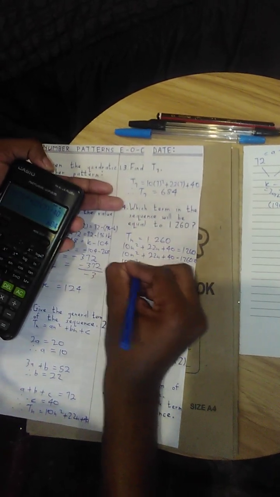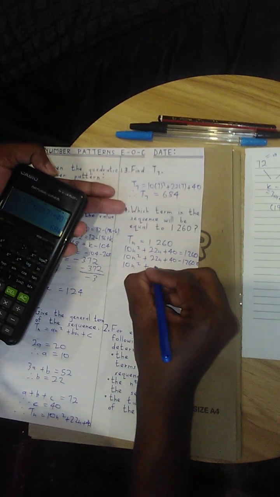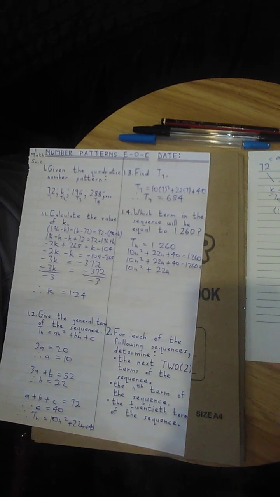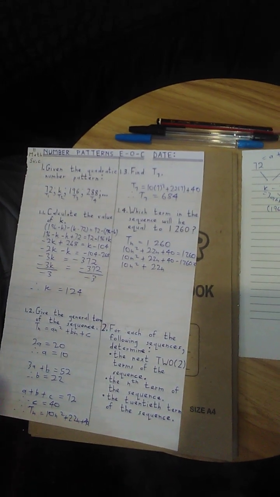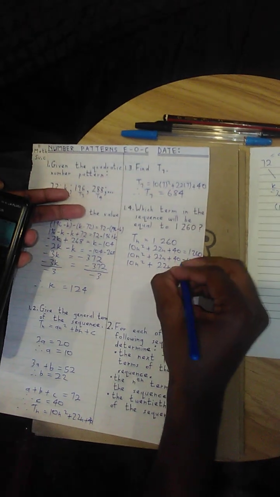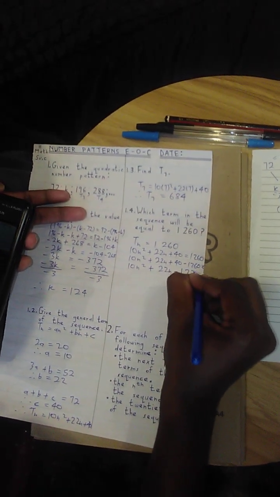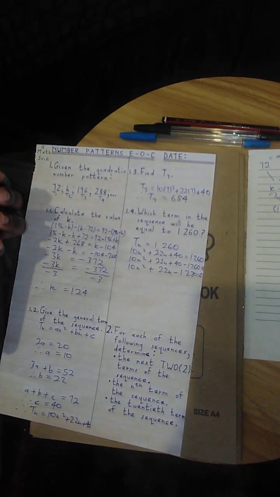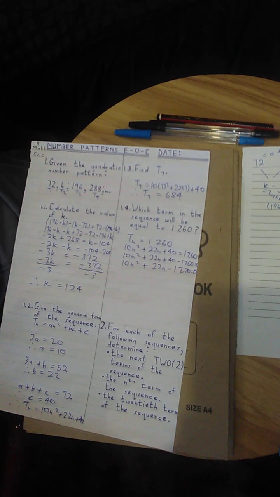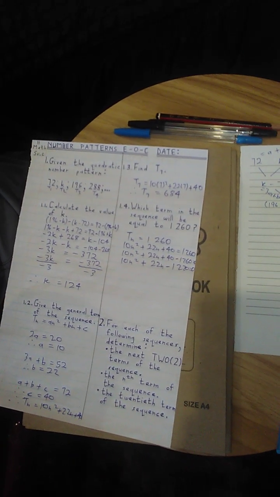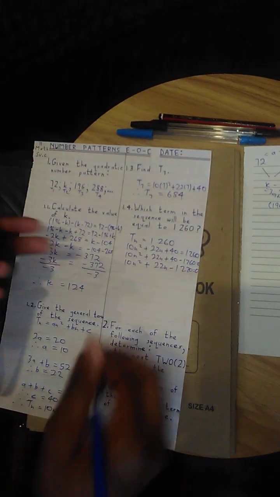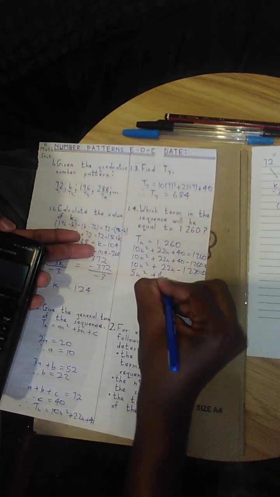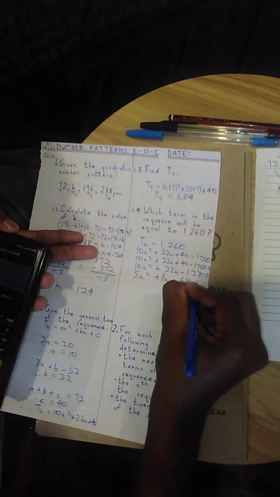So 10n squared plus 22n plus 40 minus 1260 gives us minus 1220, equals 0. You can simplify it. Common factor is 2. So 5n squared plus 11n minus 610 equals 0.